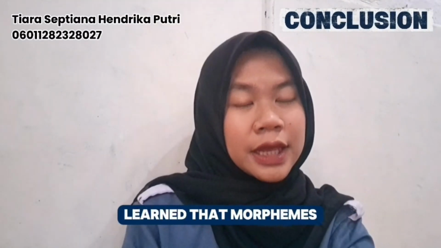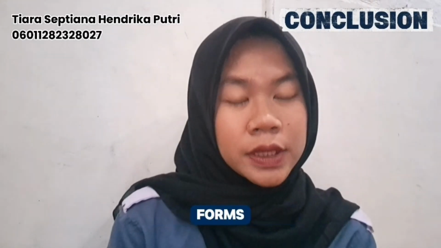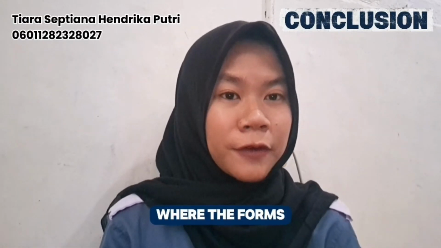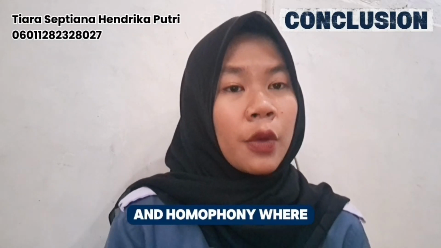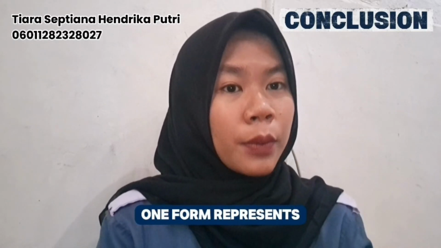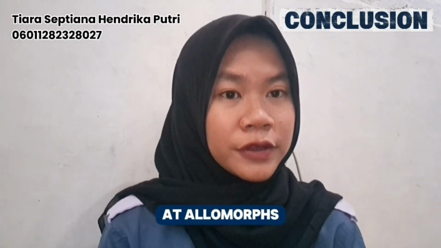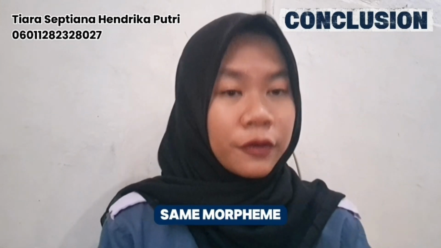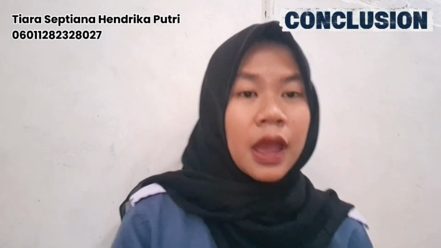We have learned that morphemes are the smallest units of meaning in language, but they can appear in different forms. That's why we studied concepts like suppletion, where the forms look completely different, and homophony, where one form represents more than one meaning. We also looked at allomorphs, which are different pronunciations of the same morpheme, such as the three ways to pronounce -ed.